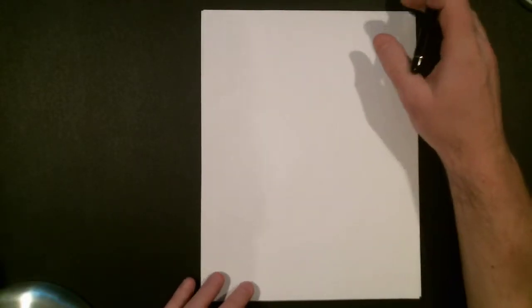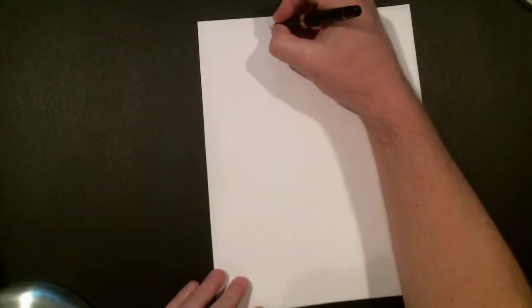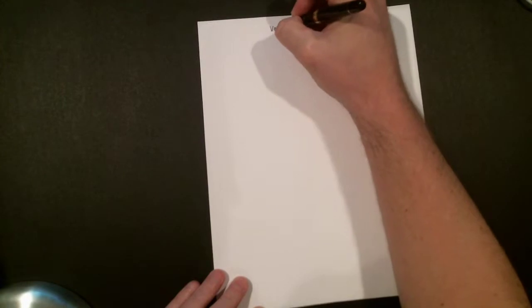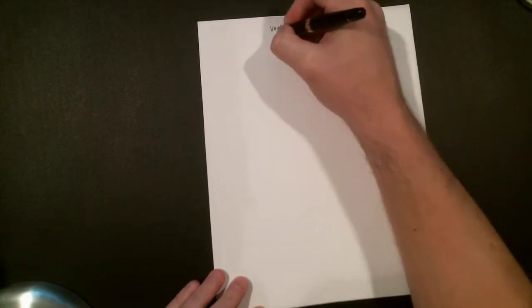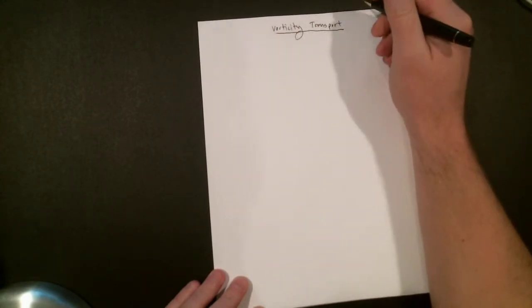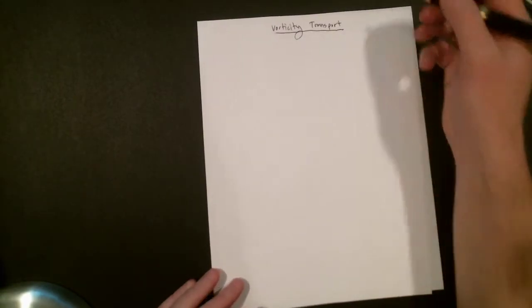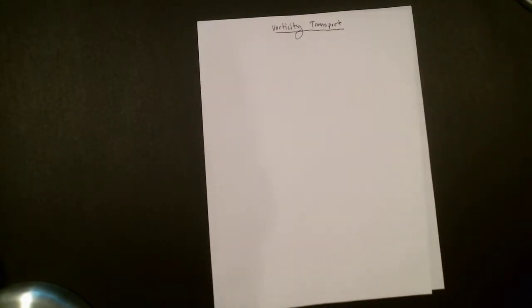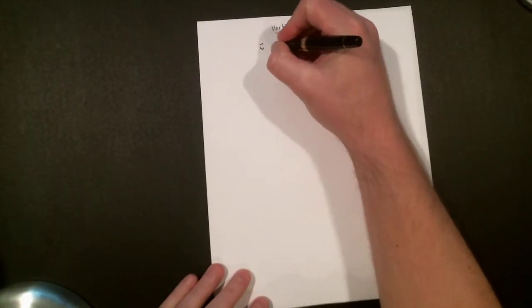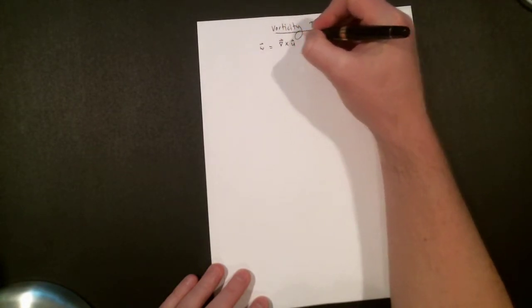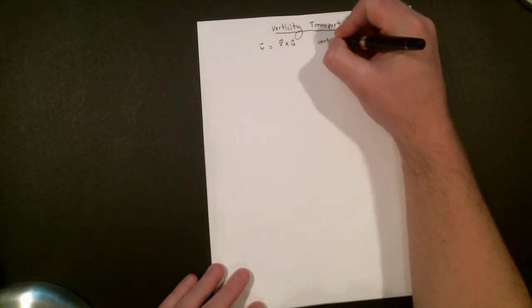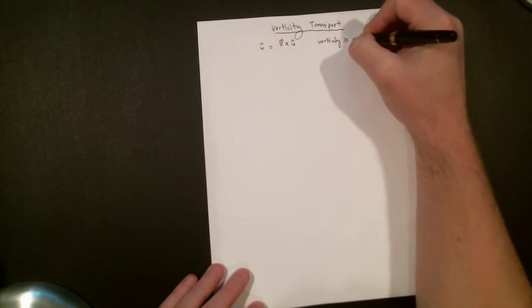Alright, so today what we want to go over right now is vorticity and basically the vortex transport equation. One of the first things is just a quick reminder on what vorticity is. If you remember, we had this defined before, and vorticity is basically just the curl of the velocity field. So we can define it simply as omega equal to del cross u, where vorticity is a vector quantity.